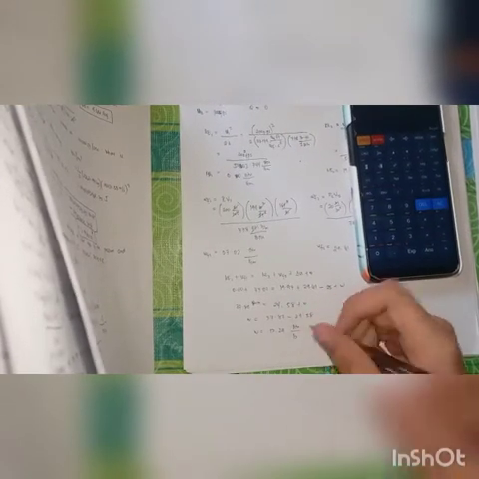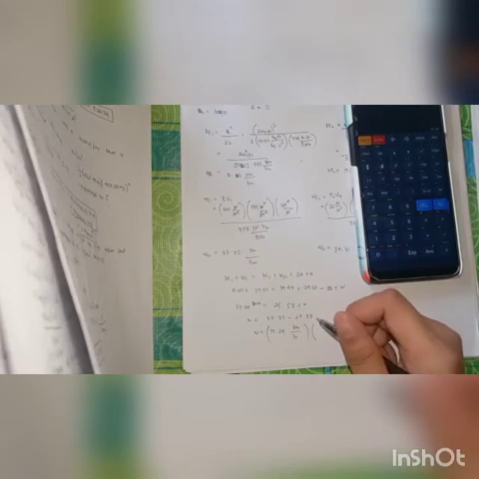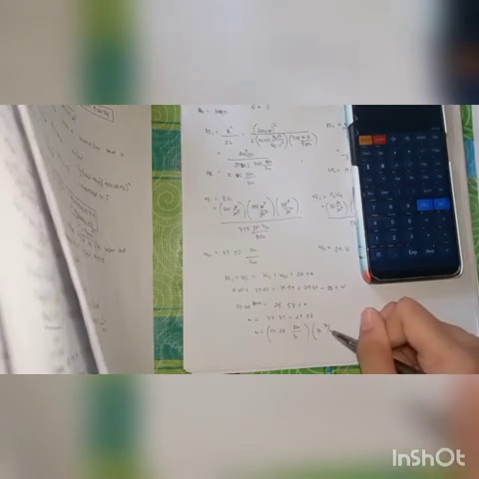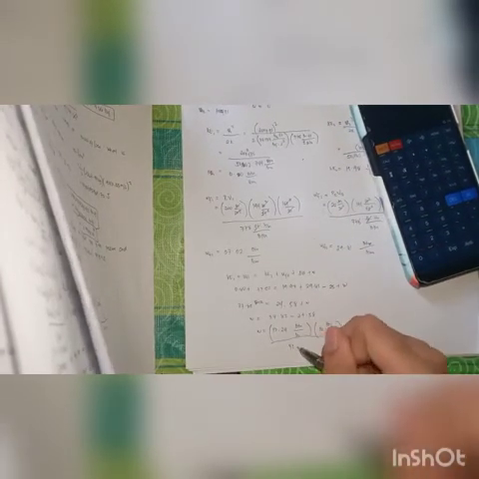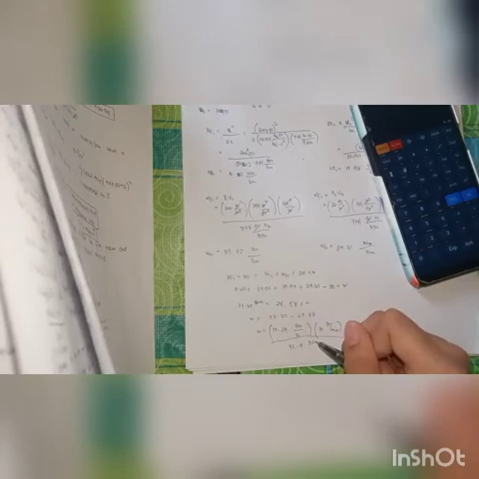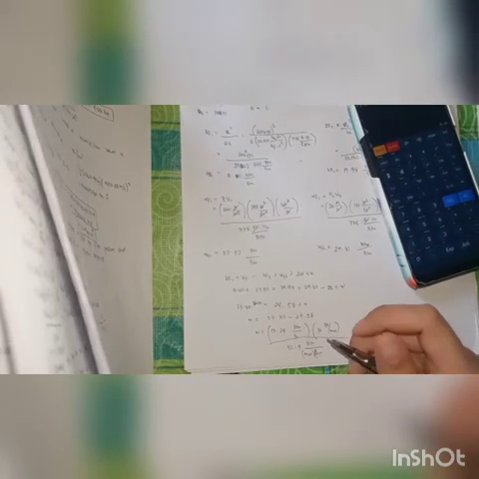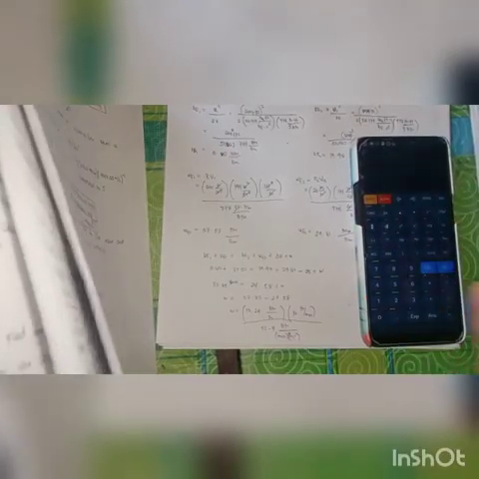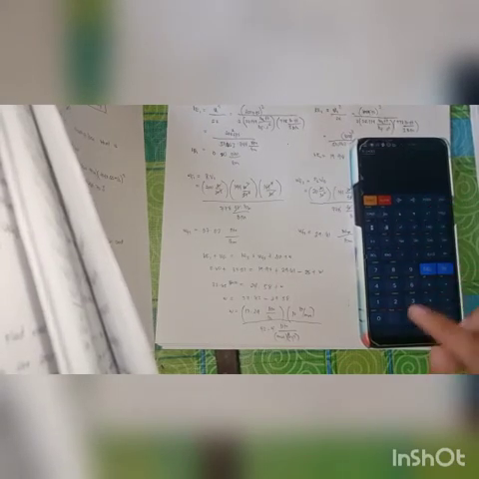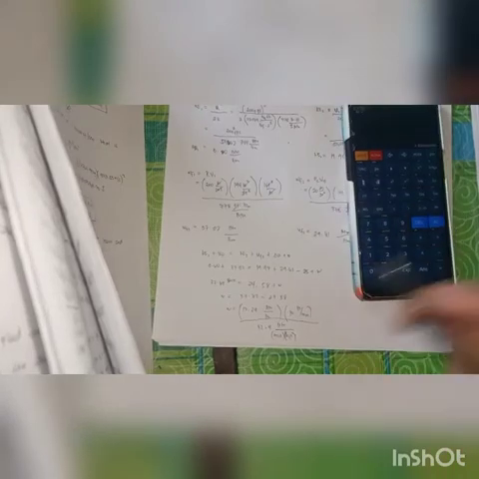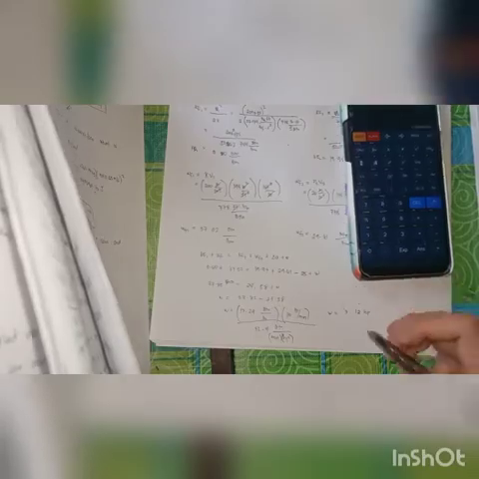Iko-convert natin ito sa HP times 10 pounds per minute over 1 HP is equal to 42.4 BTU over minute times calculator. 13.24 times 10 over 42.4. Work is equal to 3.12 HP.